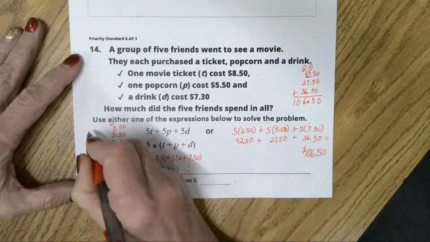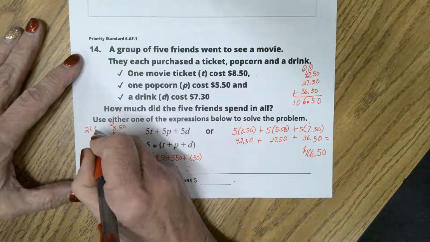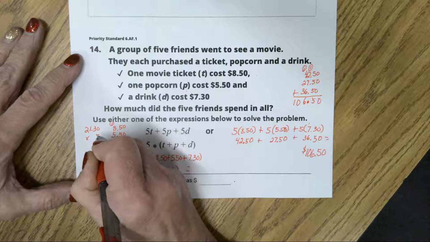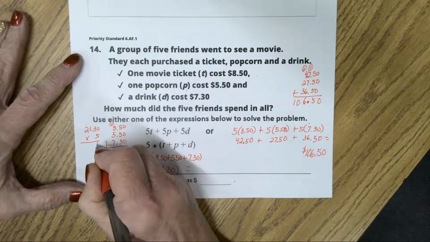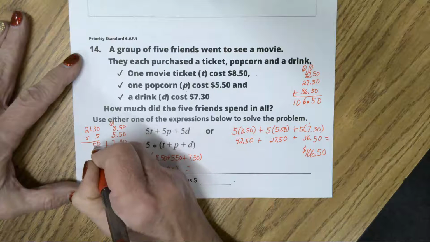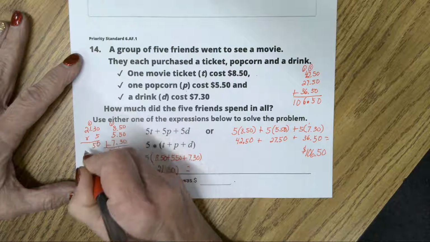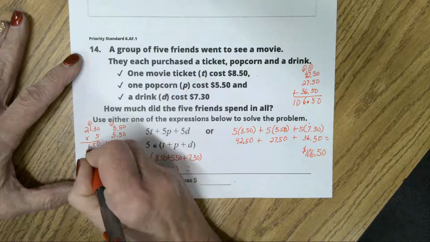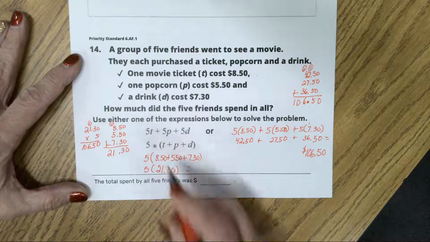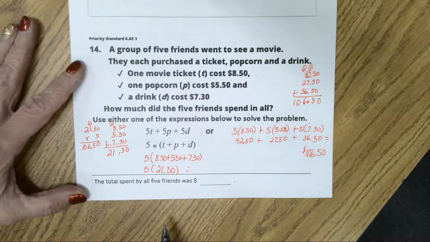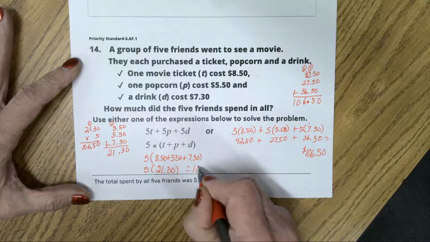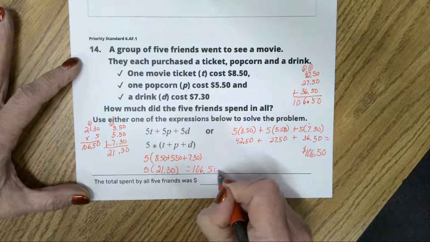Well, $21.30 times 5, 15, carry a 1, 5 plus 1 is 6. Oh, thankfully we do. We get $106.50 both ways. It doesn't matter which way you do.